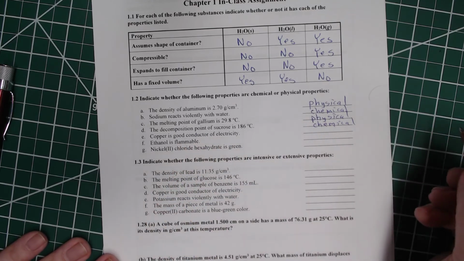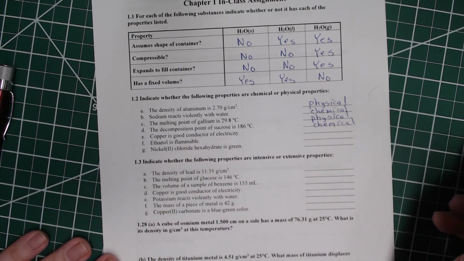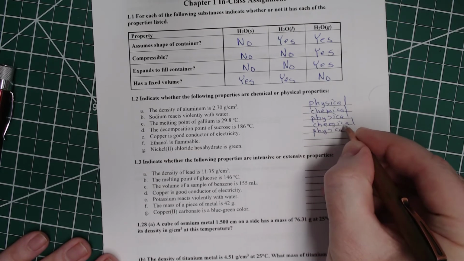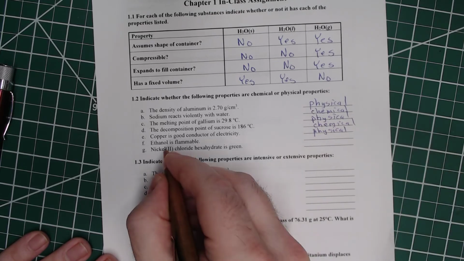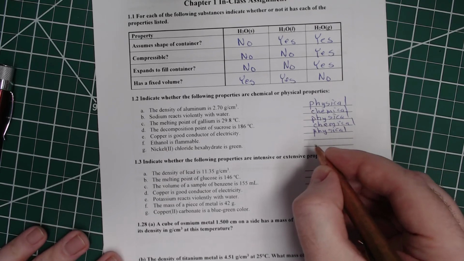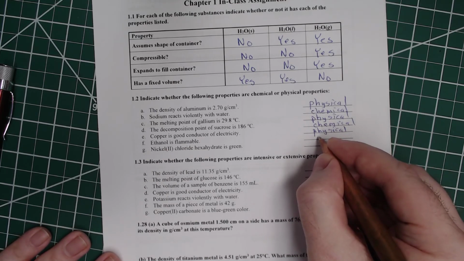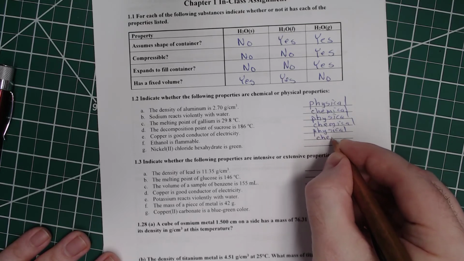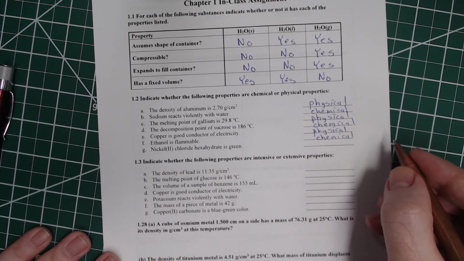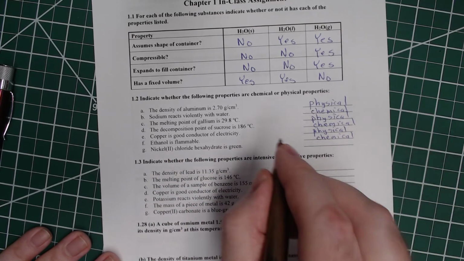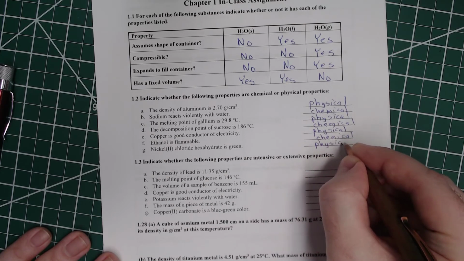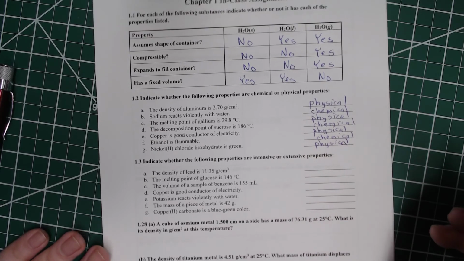Copper is a good conductor of electricity. Well, when you measure the conductivity of copper, it does not change into a different substance, and so that is a physical property. Ethanol is flammable. Well, if something is flammable, that means it catches on fire. And so for it to catch on fire, that is a chemical reaction. So this is a chemical property. All right, nickel 2 chloride hexahydrate is green. Well, to make the observation that it is green, it does not need to change into anything else. So that is a physical property.